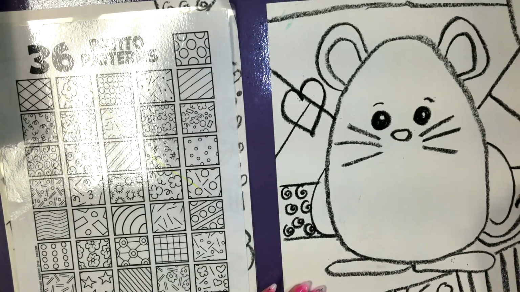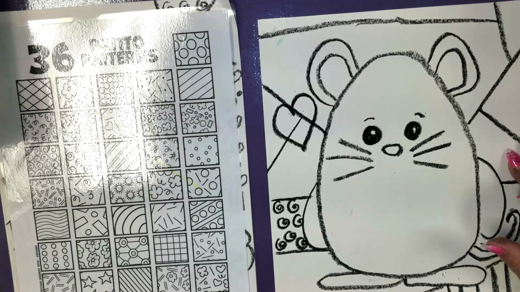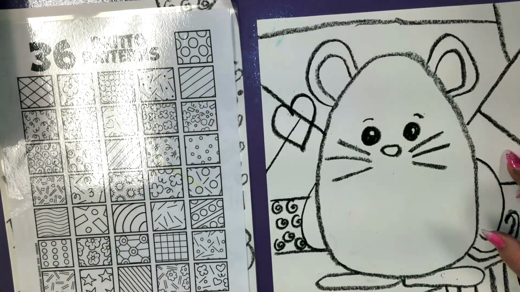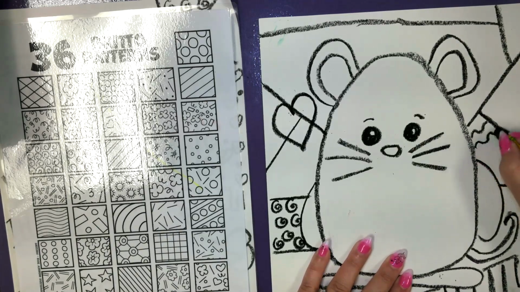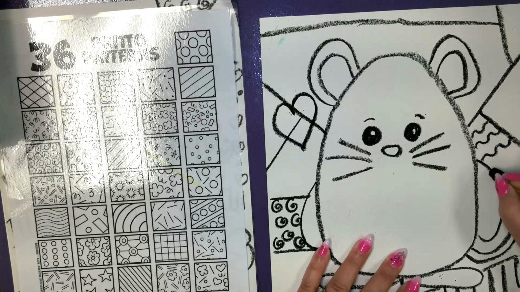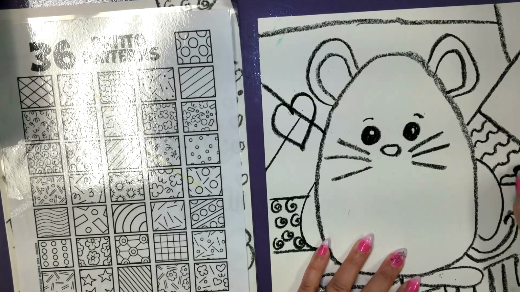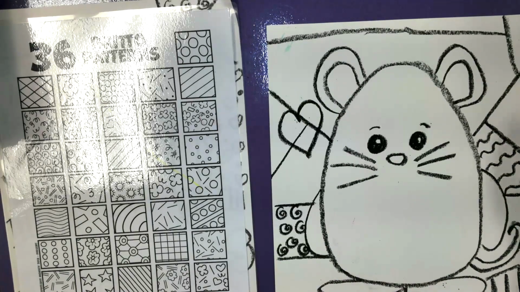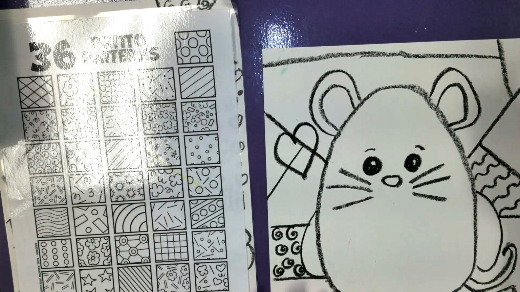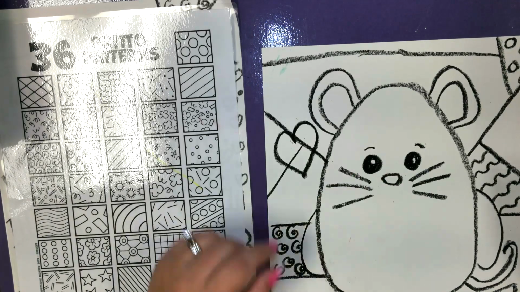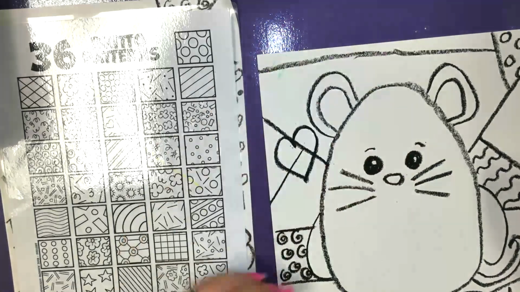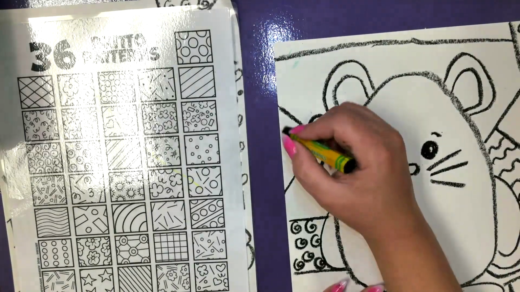And then I'll skip this one over here, but I think I'll go to this one, and I'm going to add wavy lines. We've learned these, so I'm just going to do some wavy lines all in a row. Wavy, wavy, wavy, wavy. And then I will skip this one, and I think I'll add some polka dots in this one. Easy peasy.